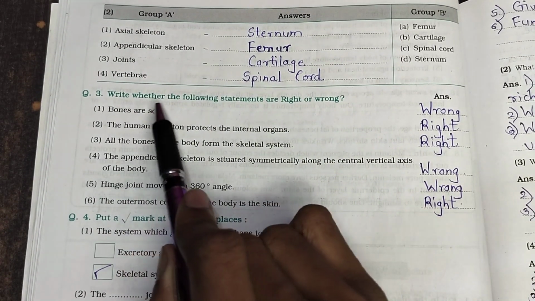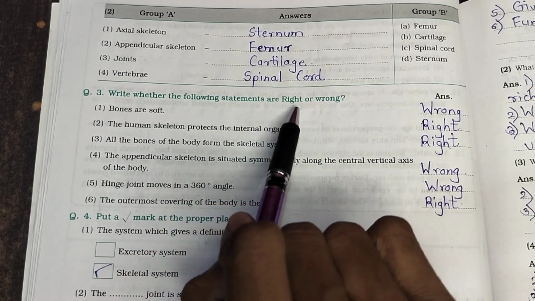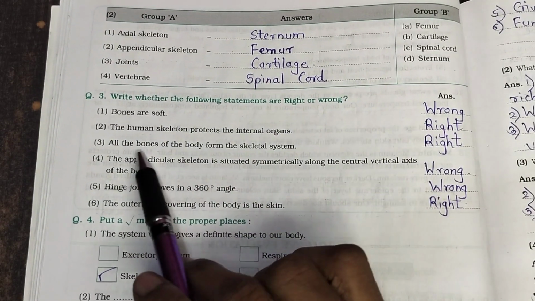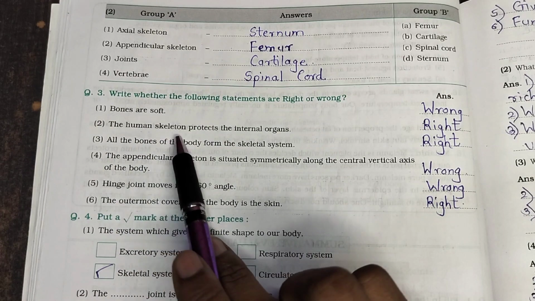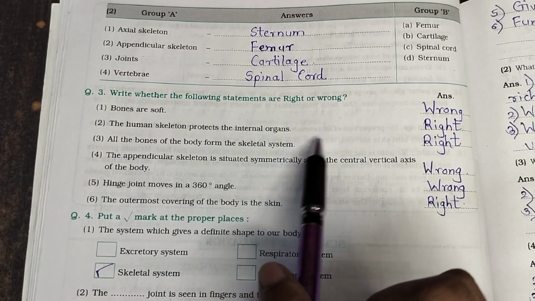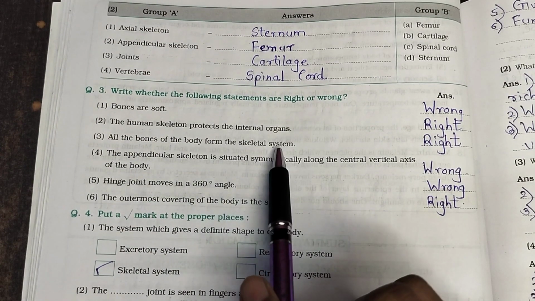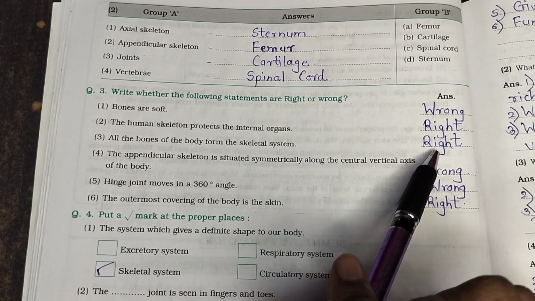Question number 3. Write whether the following statements are right or wrong. First, bones are soft, wrong. Second, the human skeleton protects the internal organs, right. Third, all the bones of the body form the skeletal system, right.